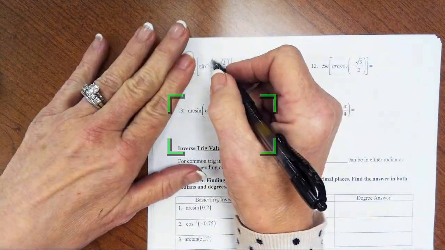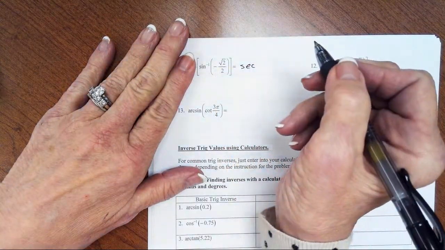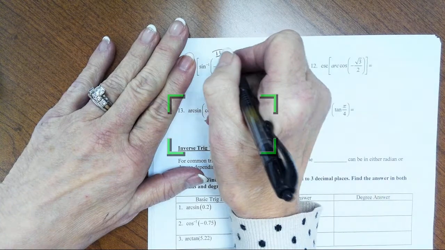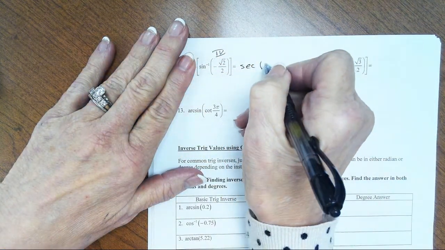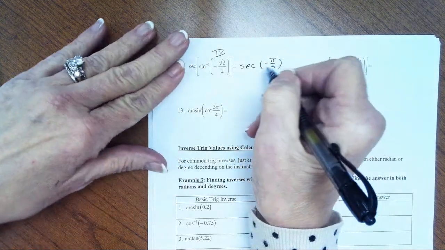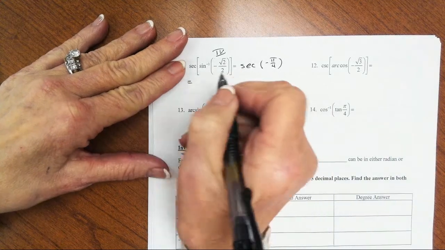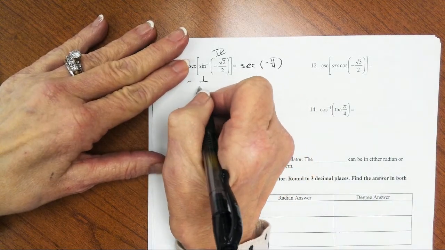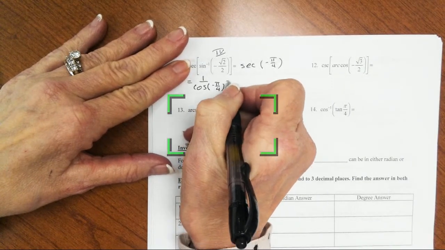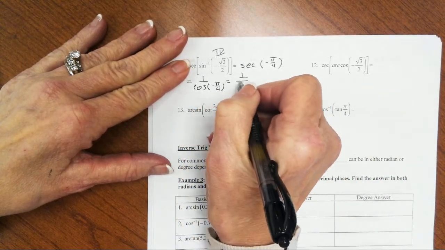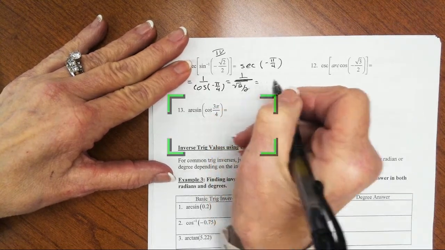So that's an inverse function, so we have to use quadrant 4, because the angle's negative and the reference angle is pi over 4. So this is negative pi over 4. So we want the secant of negative pi over 4. Secant's equal to 1 over the cosine of negative pi over 4, which is going to be 1 over the square root of 2 over 2, which is square root of 2.